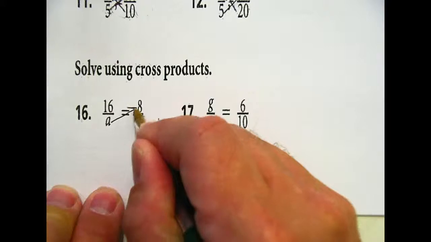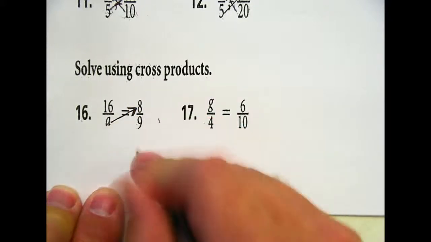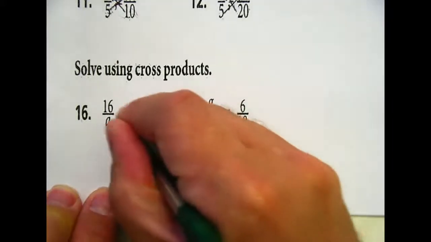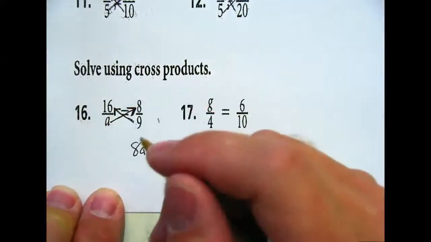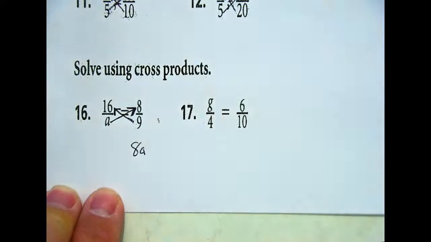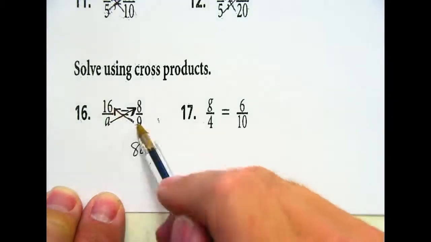So if I multiplied a times 8, that's 8a, and 16 times 9, what's 16 times 10? What's 16 times 10, everyone? 160. We need one less 16. So take 16 away from 160. What do you get? For those of you who can't do that, it's mental math, right? You're at 160. Subtract 16.